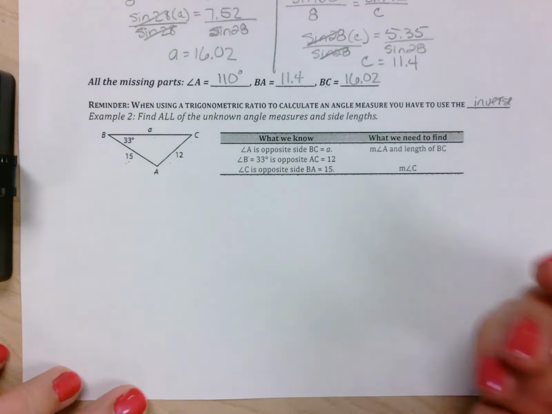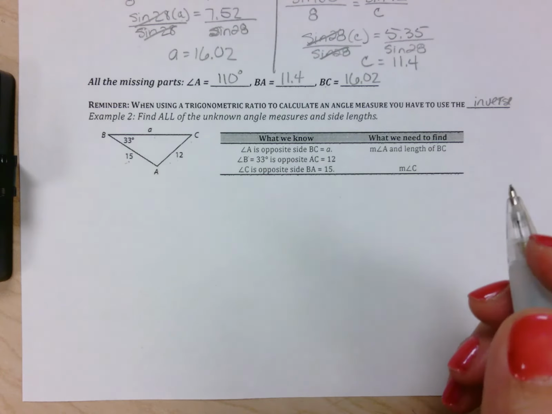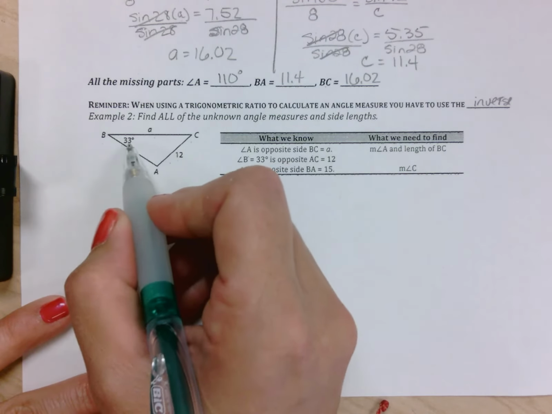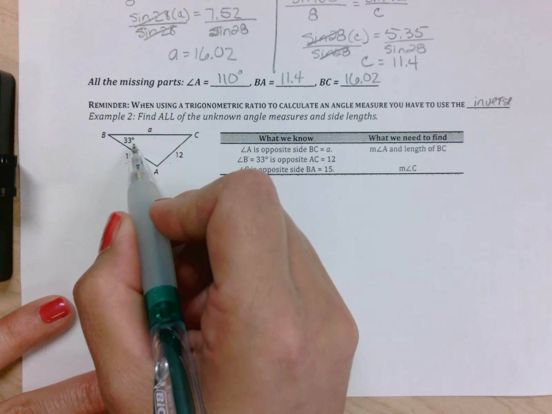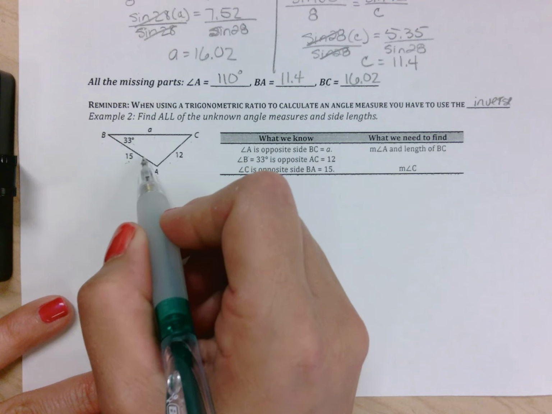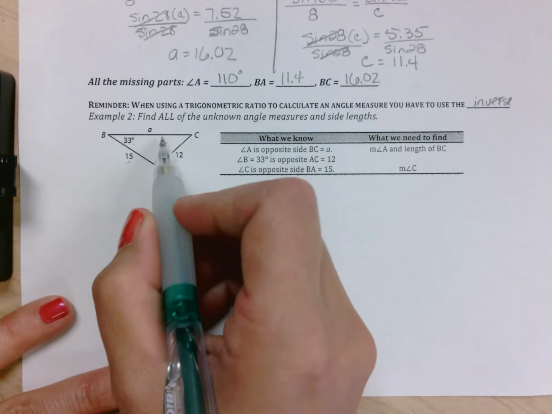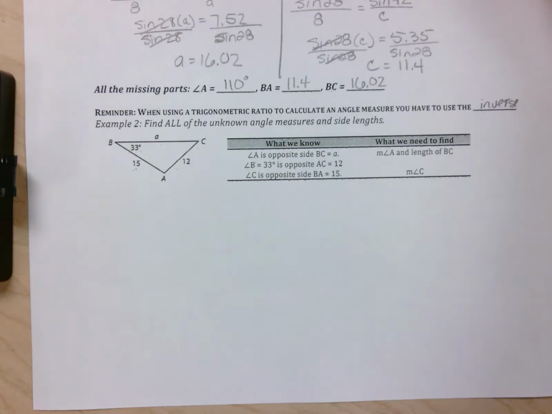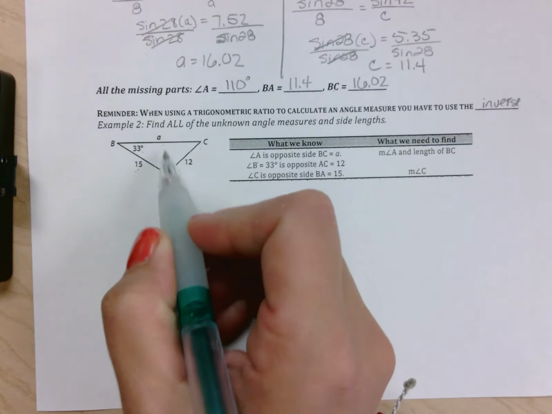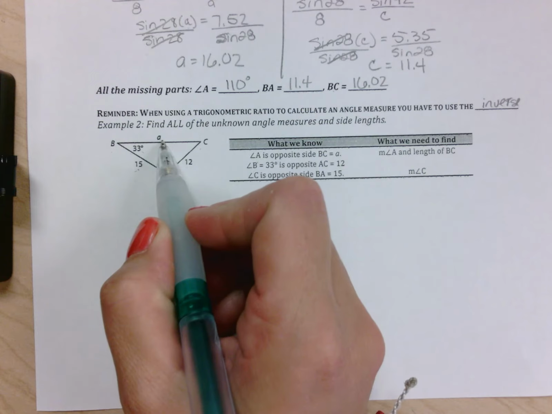So we have to decide where we want to start. I like to start with the angles, but I can't start with the angles. I only know one angle, and so I don't really want to start with angles. I want to start with side lengths. So let's go ahead. Can I start with a side length? Do I have enough information to find this missing side?